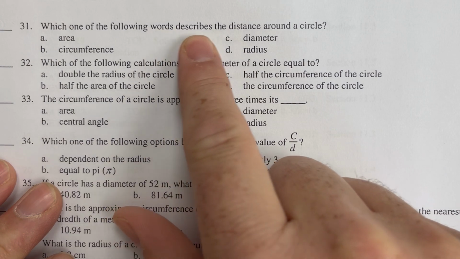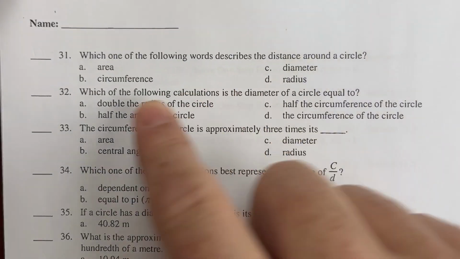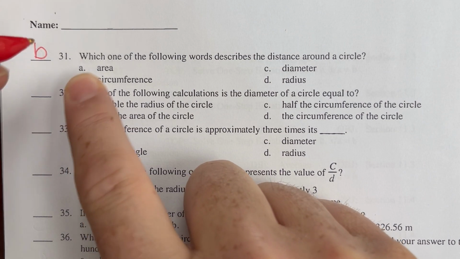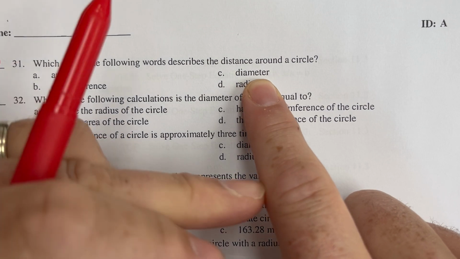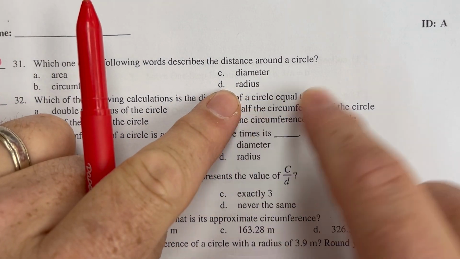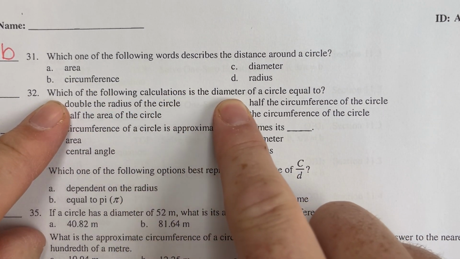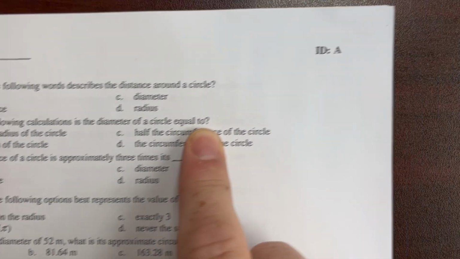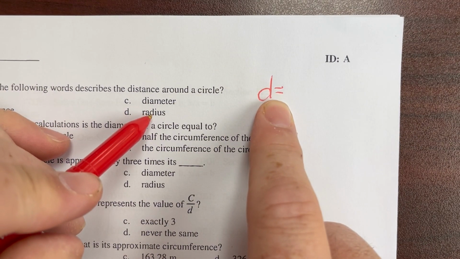31. Which one of the following words describes the distance around a circle? The distance around a circle is the circumference. Area is the space it takes up. Diameter is the distance across the circle through the middle. And radius is from the center to any outside edge. Which of the following calculations is the diameter of a circle equal to? So d equals, we know that it's twice the radius.